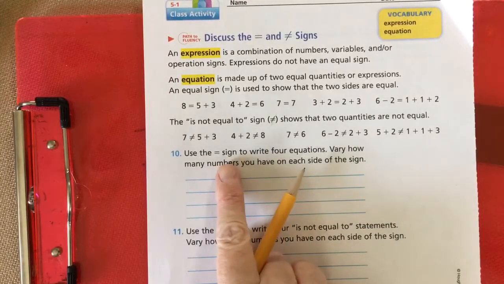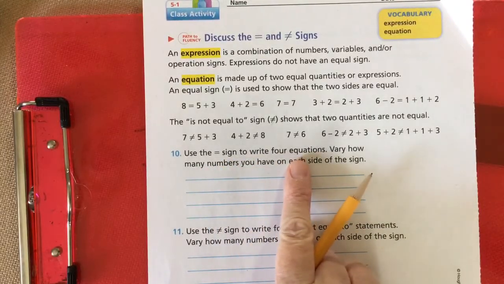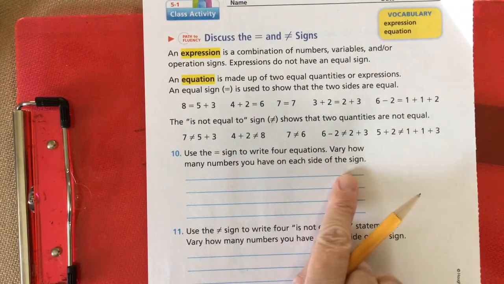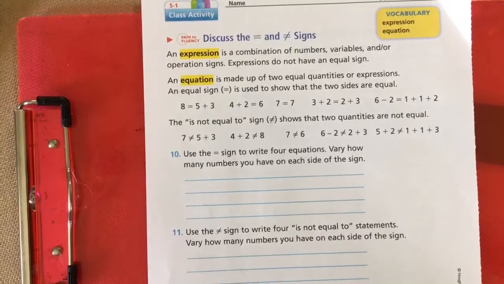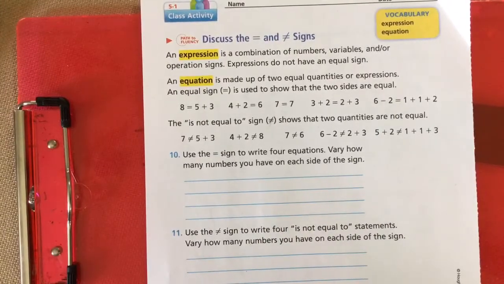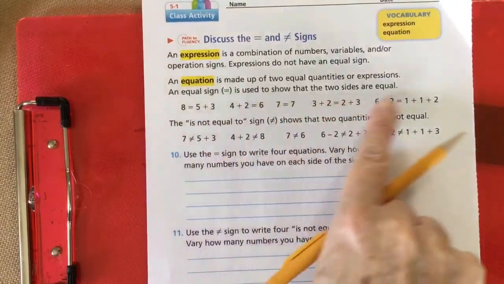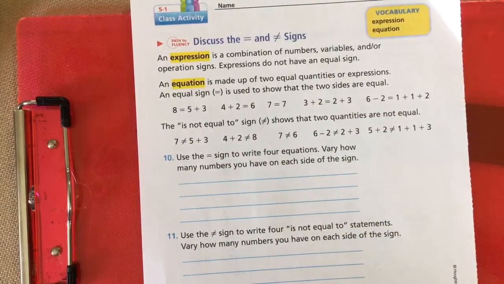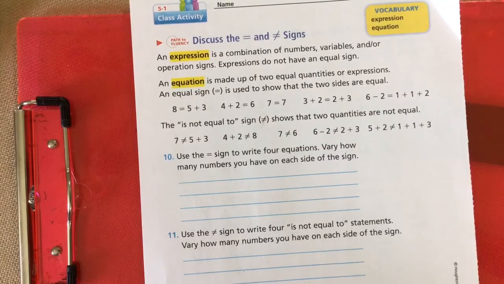They want us to use the equal sign to write 4 equations, and they want us to vary how many numbers we have on each side of the equation. So I'm just thinking of some numbers, and I want to use friendly numbers like they did up here, boys and girls, because I don't want to have to stretch myself too much right now, and I don't want to be worrying about big numbers, okay?